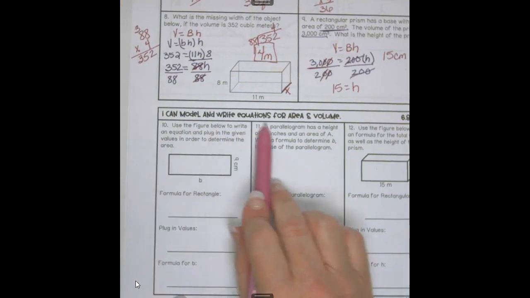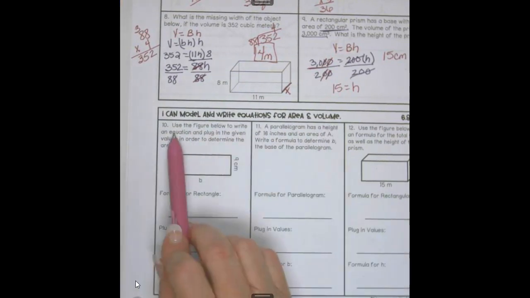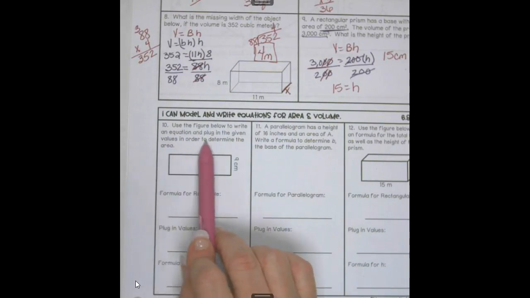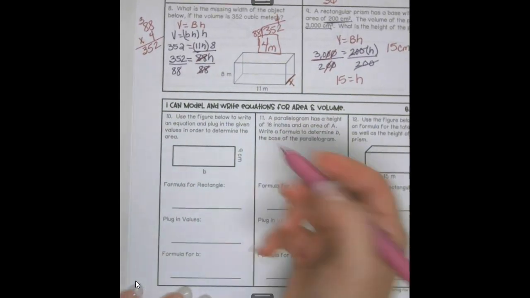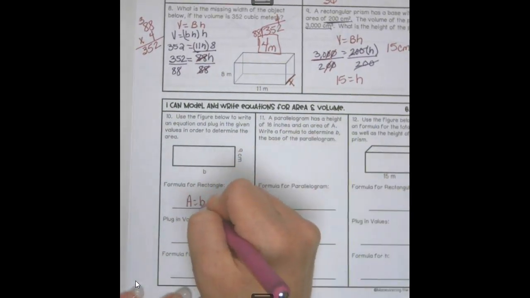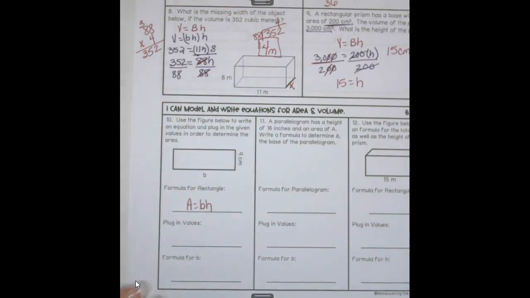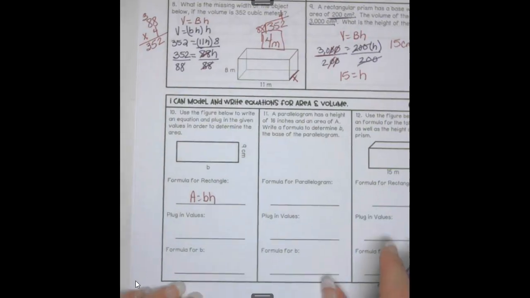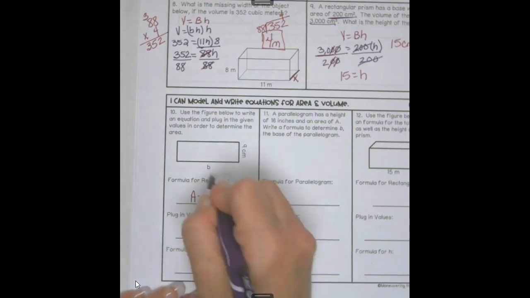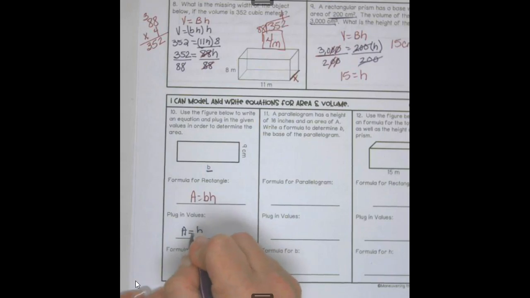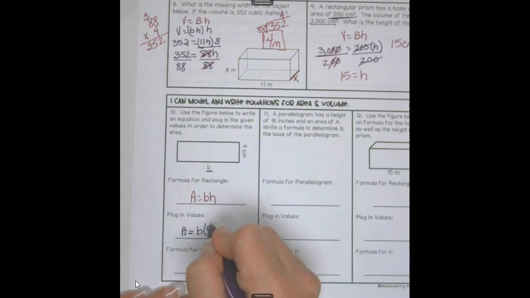I can model and write equations for area and volume. Use the figure below to write an equation and plug in the given values in order to determine the area. The formula for area of a rectangle is base times height. So I'm going to plug in the information I know. Area equals my base is B, my height is 9.